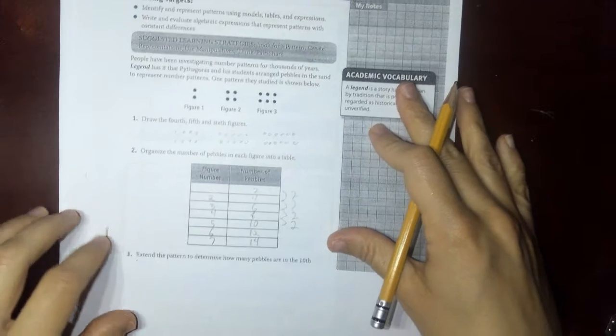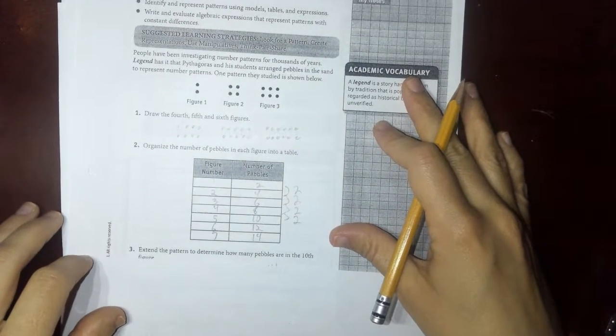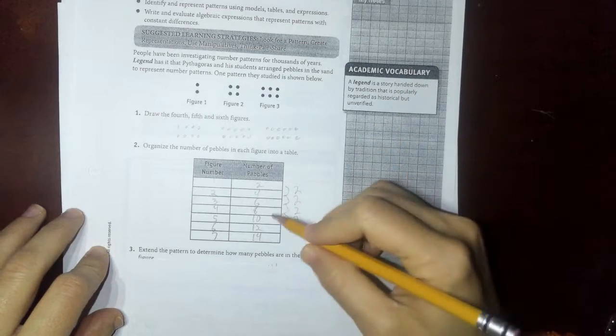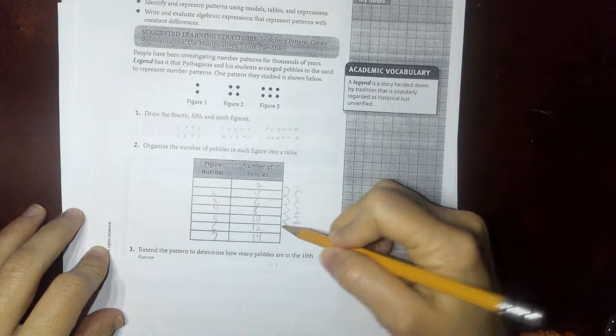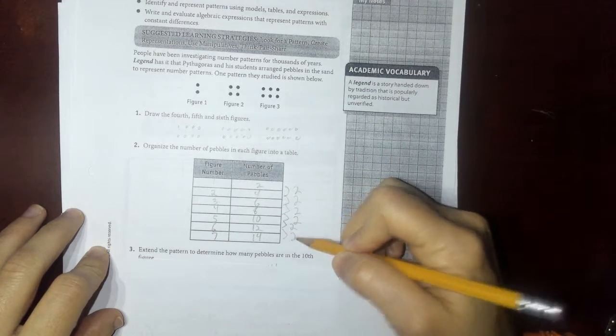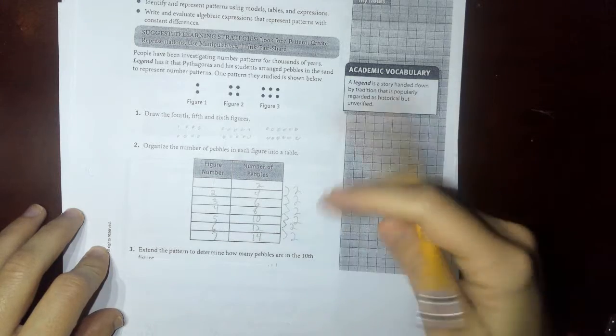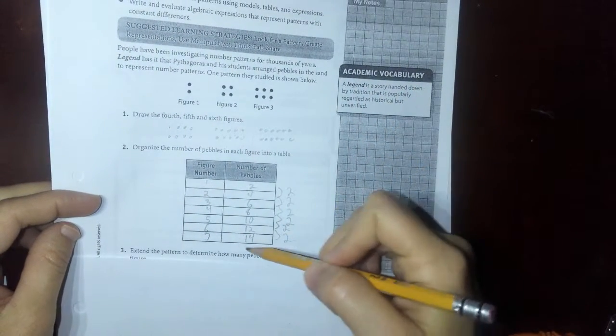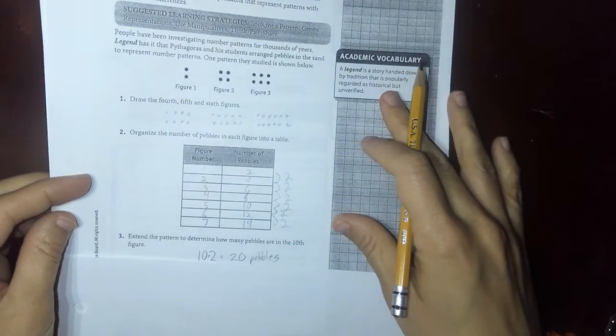Number 3 asks, extend the pattern to determine how many pebbles are in the 10th figure. If you can imagine adding 2 each time, and I extend it out to the 10th one, it would actually be 20.